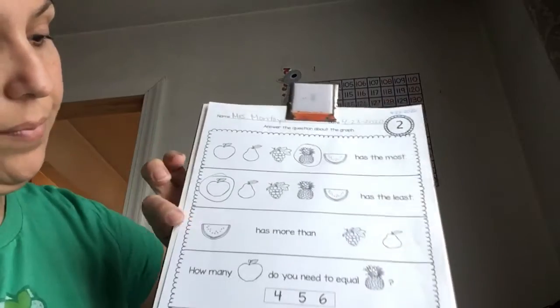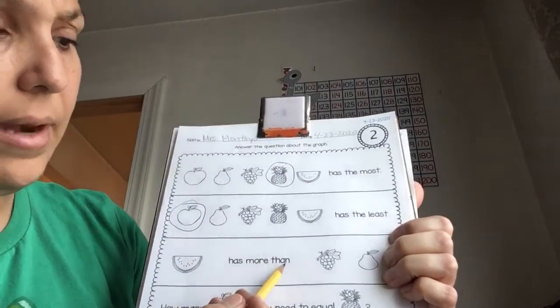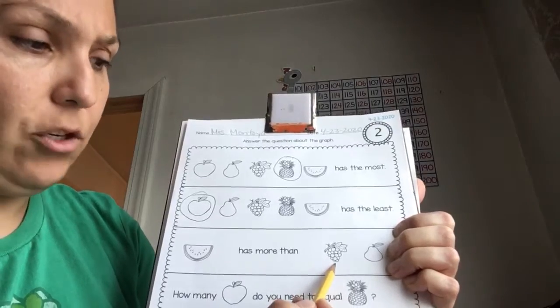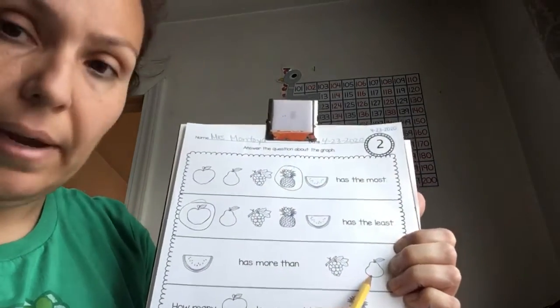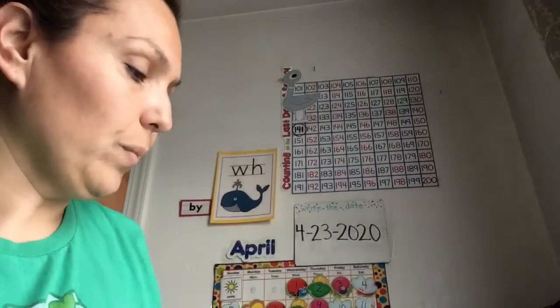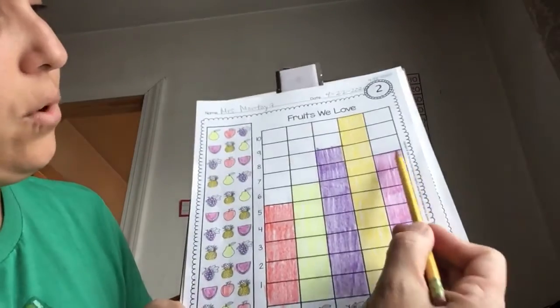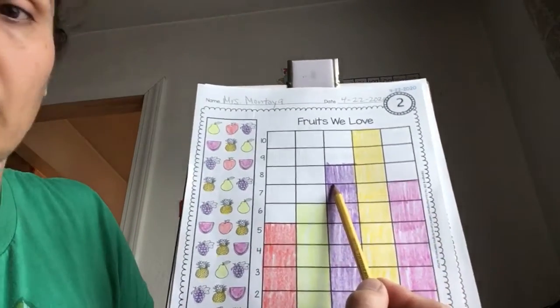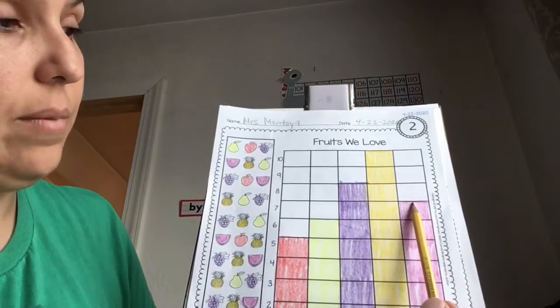The next question. Oh, it says watermelon has more than grapes. Is that true? Or it says watermelon has more than pear. Watermelon has more than grape? No, there's one more grape than watermelon.